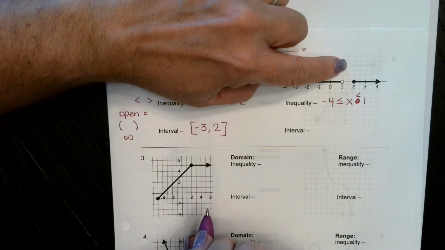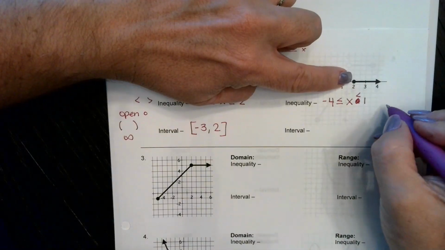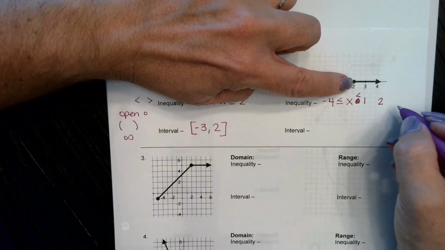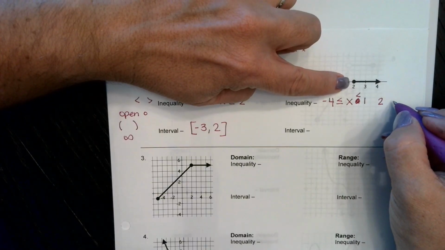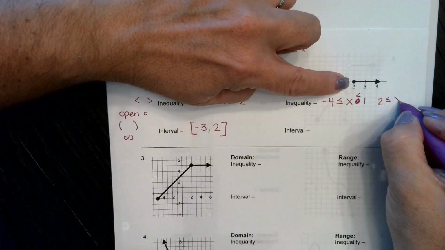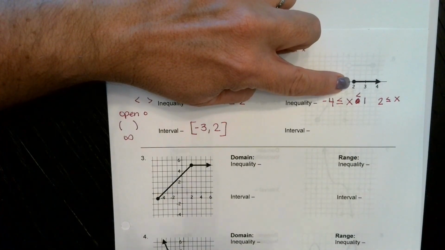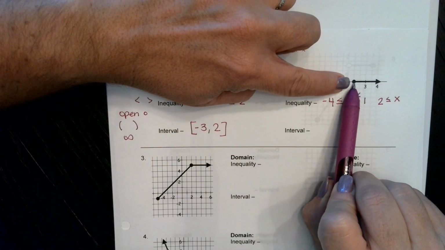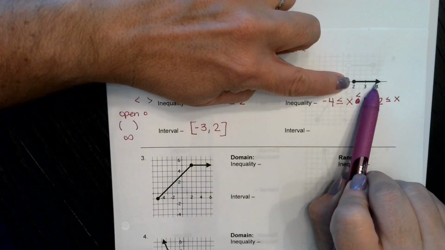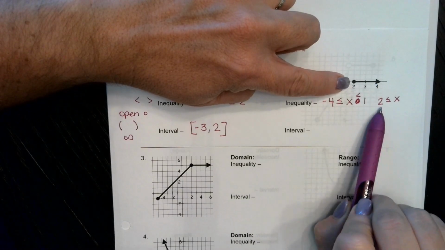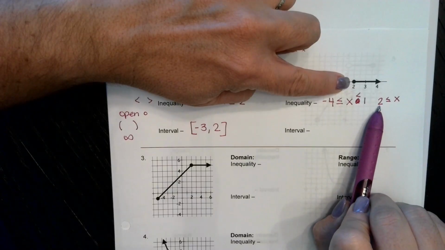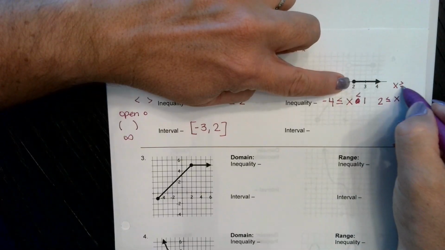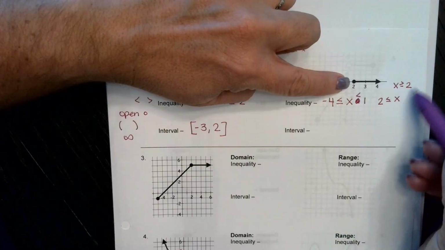Okay, now we're going to start over again. So we have this jump that goes over here to 2. So I'm going to start at 2. It is a closed circle. So I know that my x value here is going to be greater than or equal to 2. Now, this value of 2 goes on to infinity. It just keeps going. That's what this arrow tells us. So we can write it this way. This is what I would tell you if you're in inequality notation. Or you can say x is greater than or equal to 2. So these two things are exactly the same.